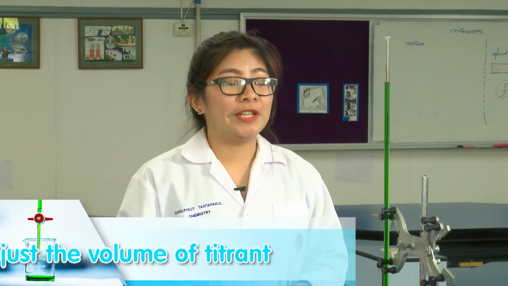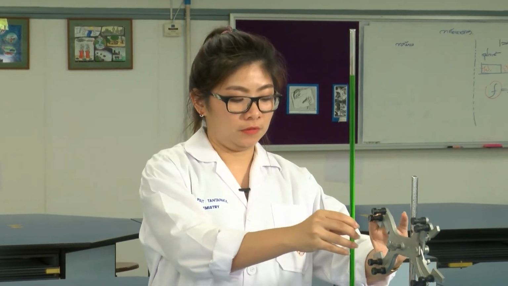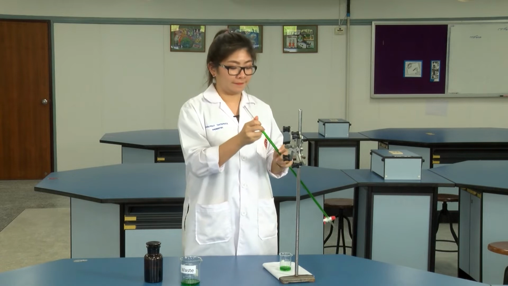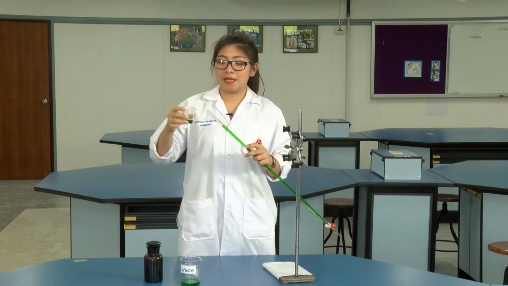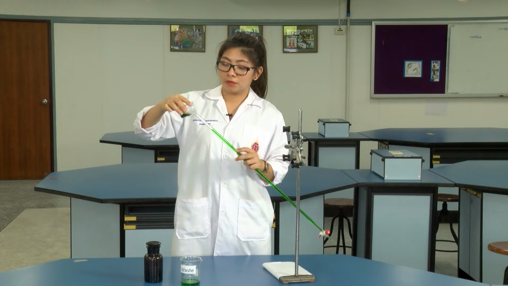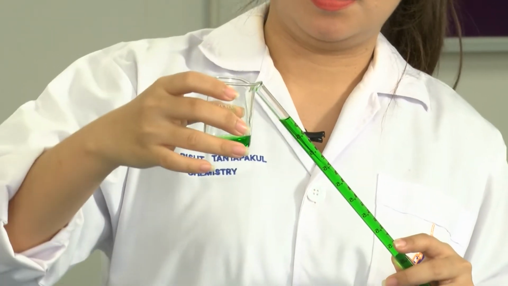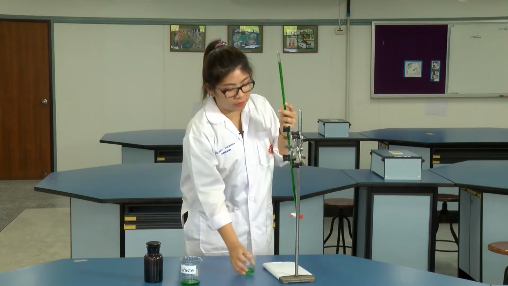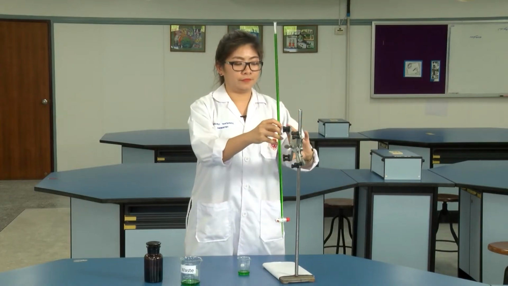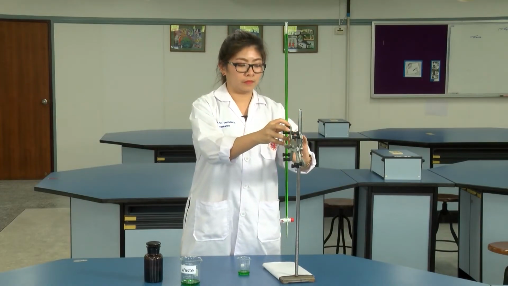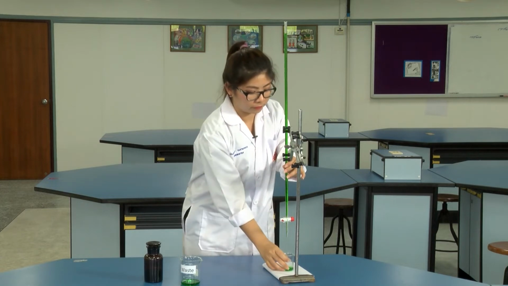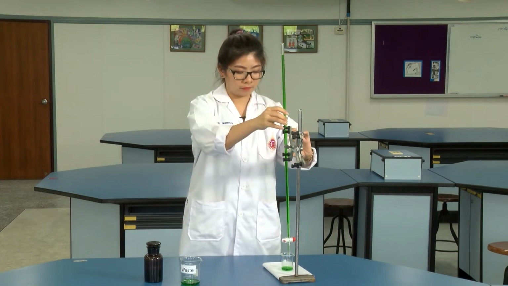For the next step, we need to adjust the volume in the burette. Fill your standard solution. Your standard solution has to be over the zero scale. Adjust the volume in the burette.